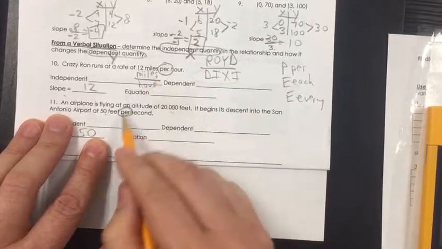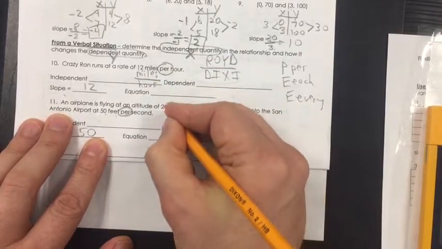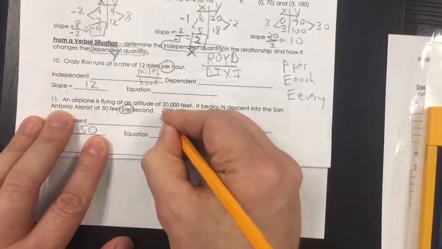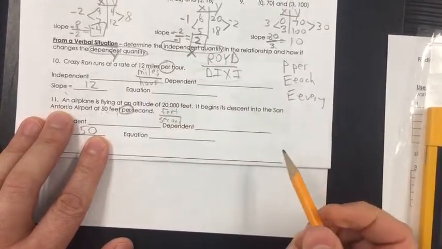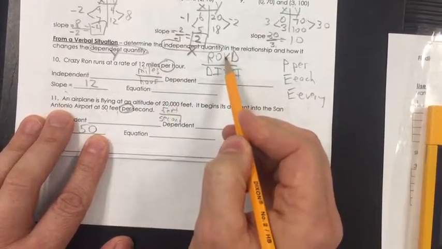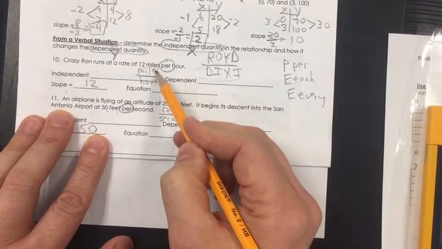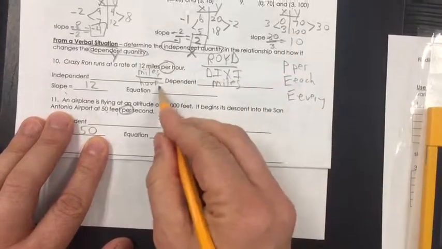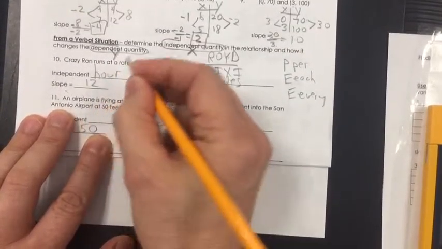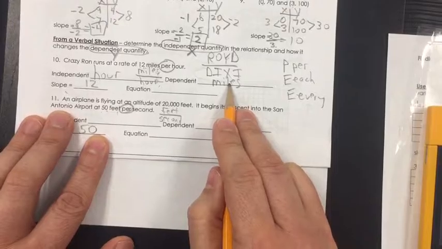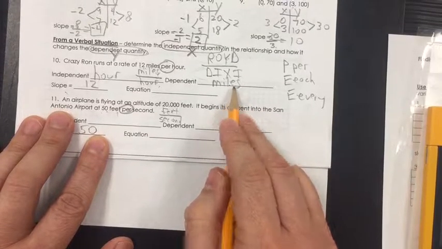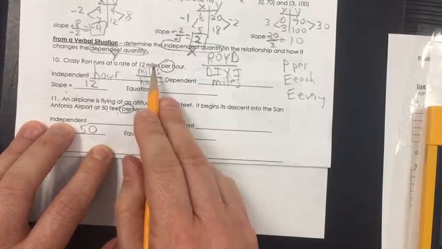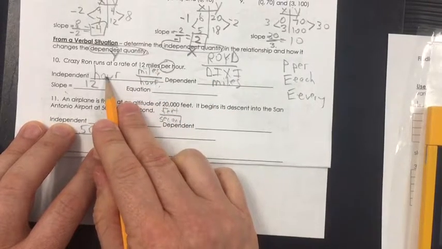Miles per hour. Here it is on number 11. Feet. Per is the fraction bar, and seconds is the bottom. In both of these, the Roy D, the dependent, is always the top of your word fraction. So miles is my dependent. Hours is my independent. And you could read it this way: the number of miles that Crazy Ron goes depends on how many hours he's been running. You see that? Miles per hour. Miles is dependent, hours is independent.